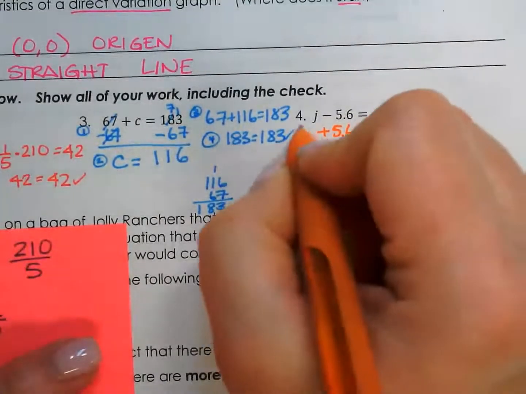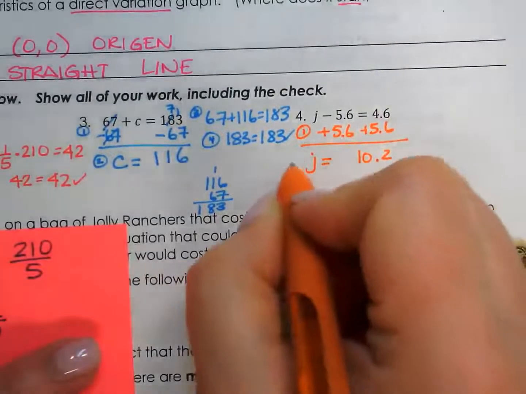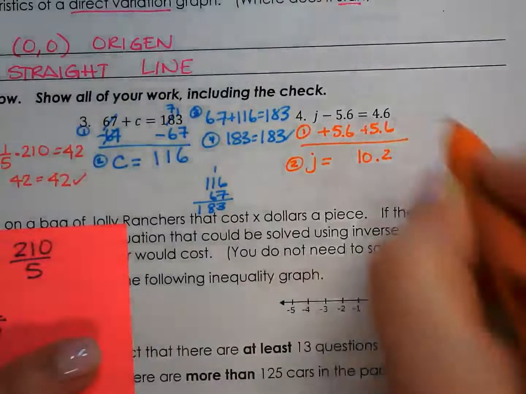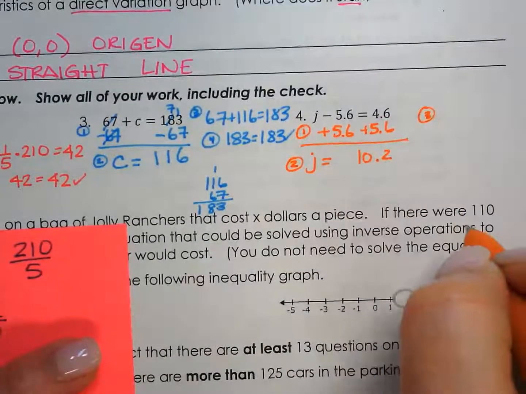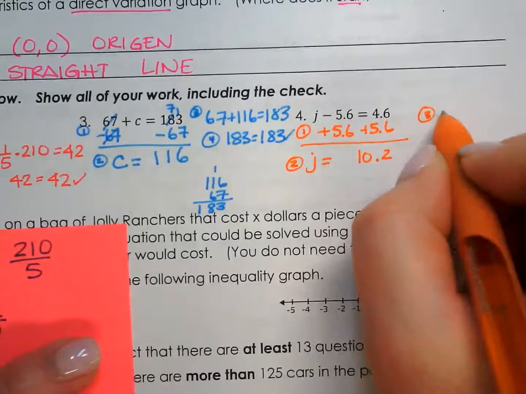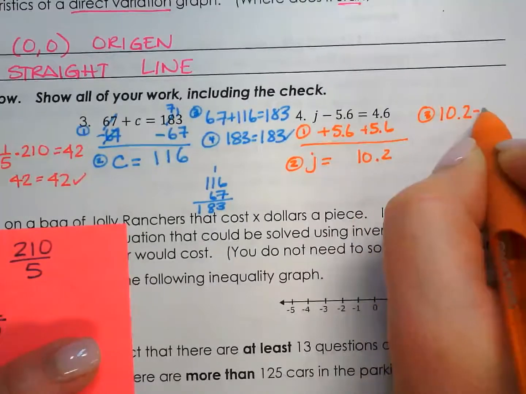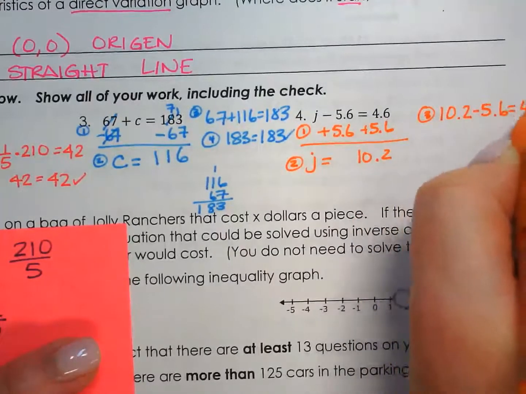Here's step number 1, inverse operation. Step number 2, the solution to our equation. Step number 3, we're going to substitute it back in. So that 10.2 minus the 5.6 should equal 4.6 if I did this right.